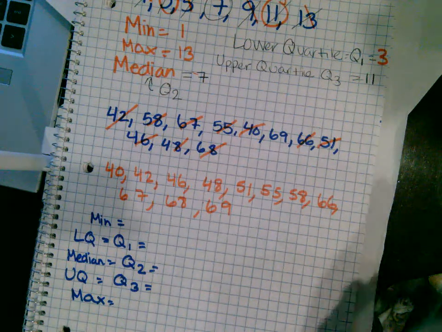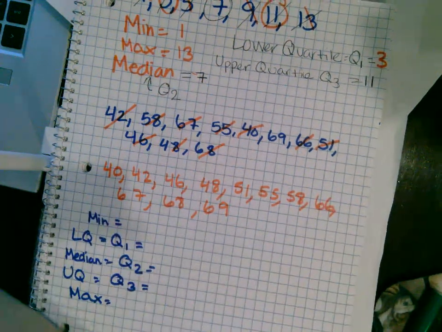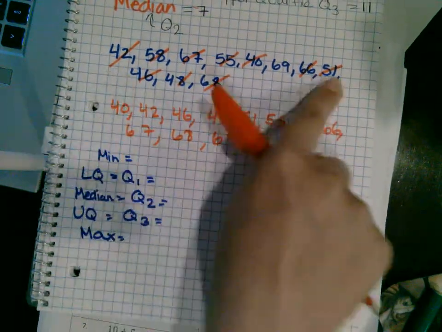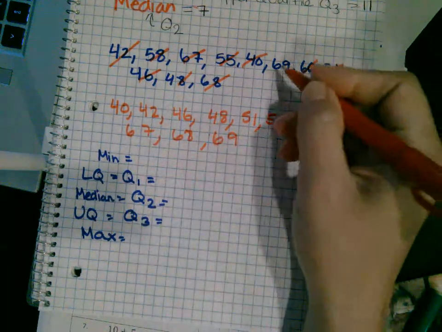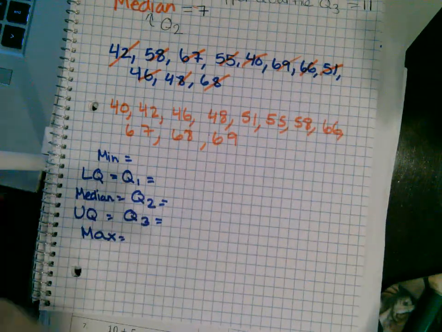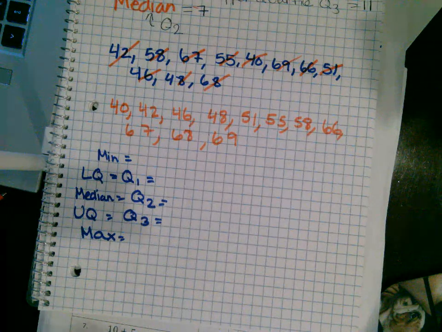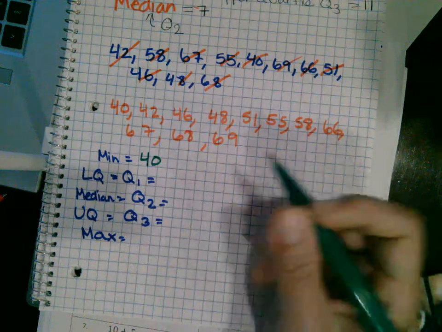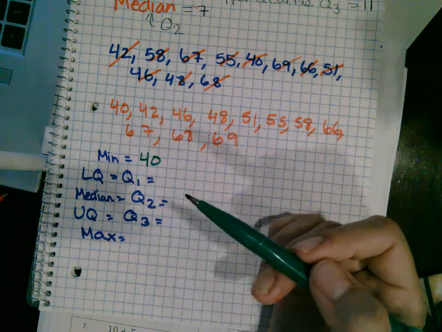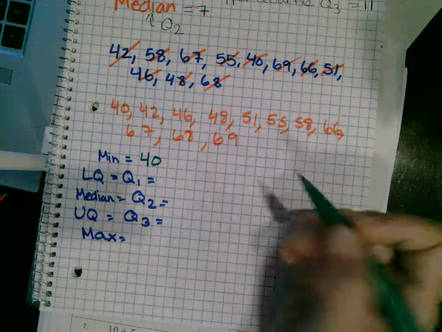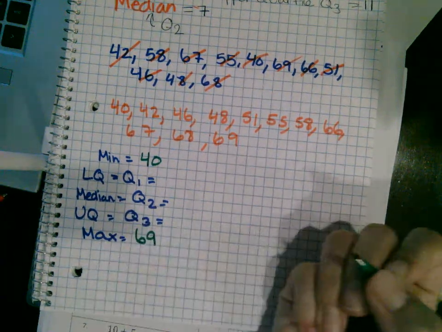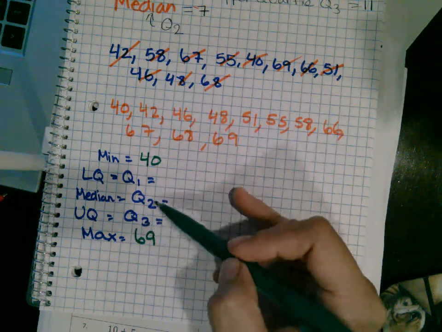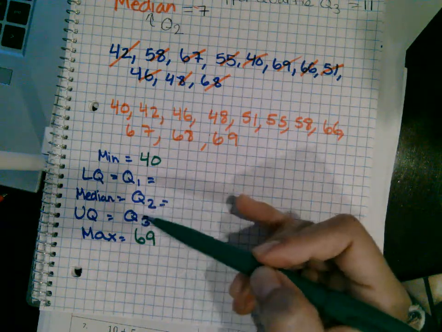Okay. So we're going to be using, obviously, not the one out of order. Use the one that's in order, right? Okay. So your minimum is the smallest number. Of these numbers, which is the smallest? Well, if you put them in numerical order, the smallest number is obviously the first one, 40. Now I wrote them in order. Technically, we're not going to do them in order. What's the maximum? Maximum is 69, right? That's the biggest number. Now, before I do lower quartile or upper quartile, I got to do median. That's the one you have to do.